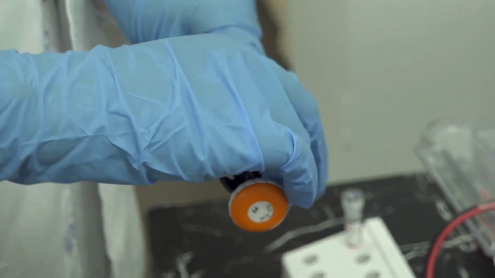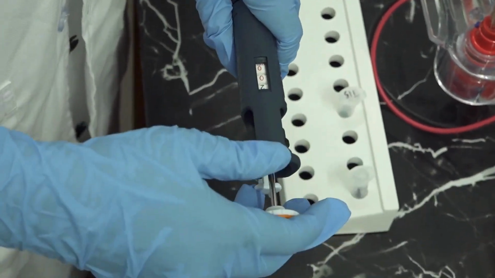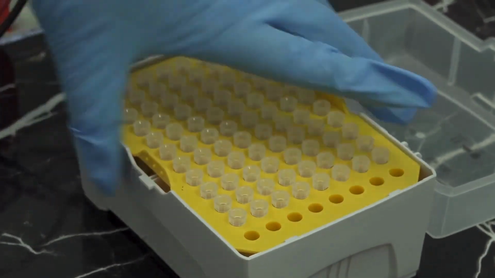Add loading buffer to each of your DNA samples on a separate sheet, mix properly and carefully load with a molecular weight ladder.